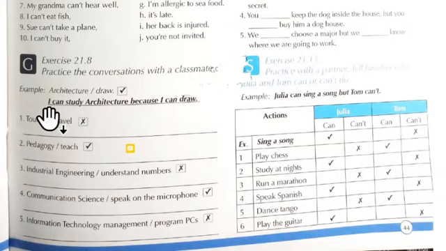Now, you have to write, I can study architecture because I can draw. Now, you have 5 other sentences. You have to be guided by the sign that is in the box. You have, for example, number 1, it's negative. Number 2 is positive. Negative, positive, and negative.